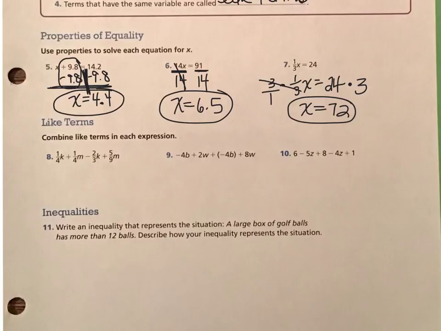And in number 7, you have a special case where it's multiplication by a fraction. So instead of dividing by that fraction, you're actually going to multiply by its reciprocal. You might remember that from before. And in order to simplify that, you would multiply both parts of that equation by 3 in order to get your value for x. So check your answers on 5, 6, and 7. And when you're ready, move on to 8, 9, and 10.